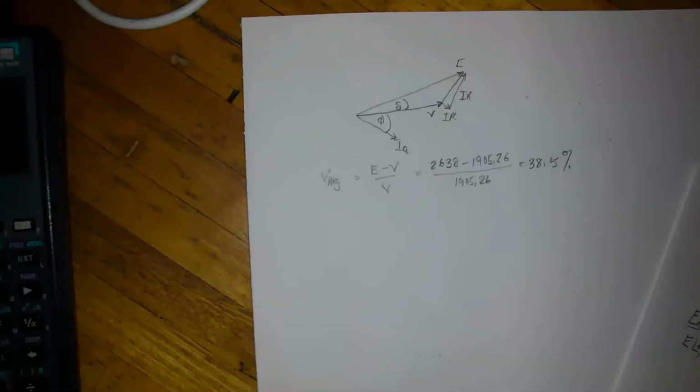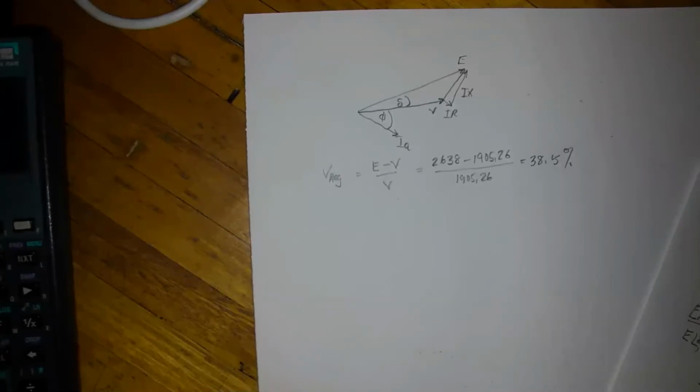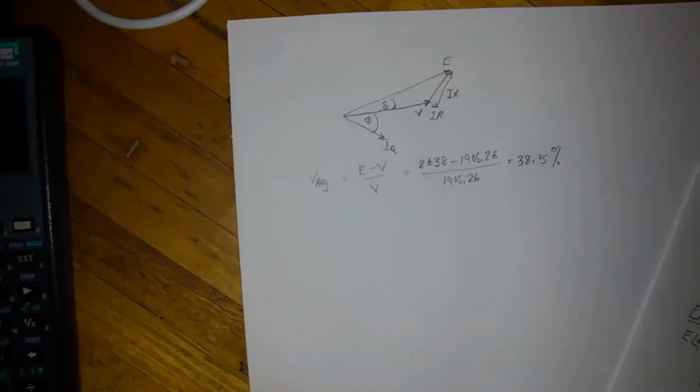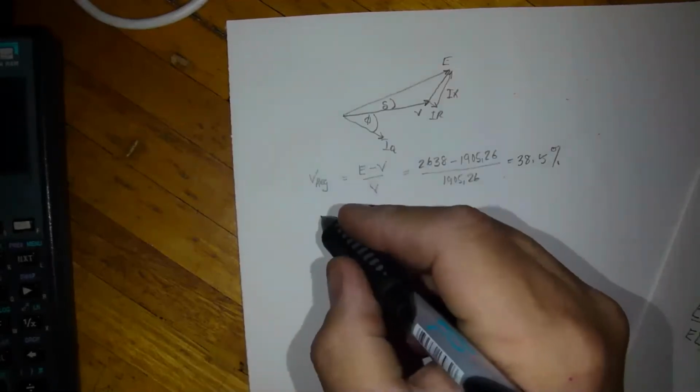So in the test, I will ask you 1 or 2 questions on KD and KP, and 1 or 2 on alternators. So there are 2 ways to determine the voltage regulation.